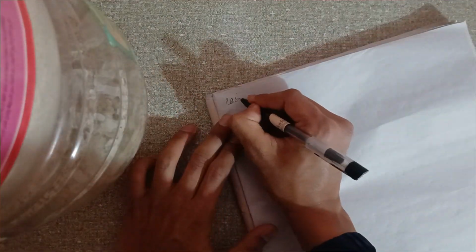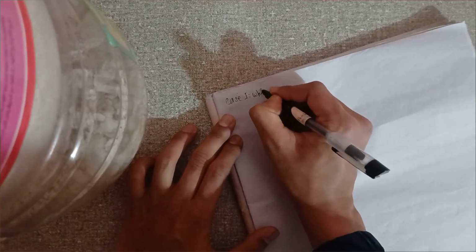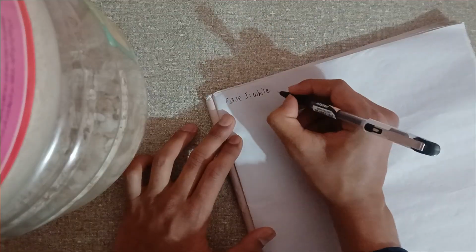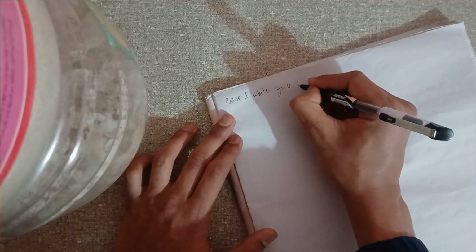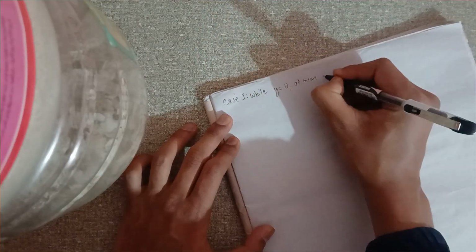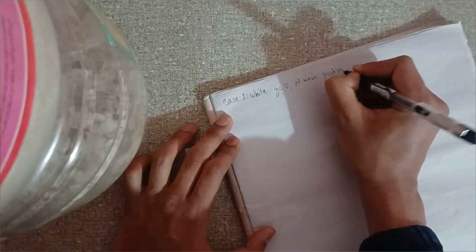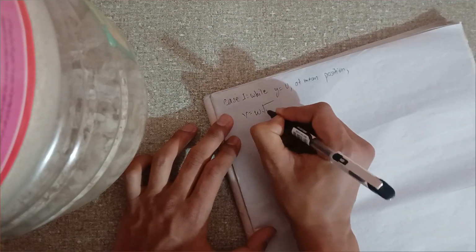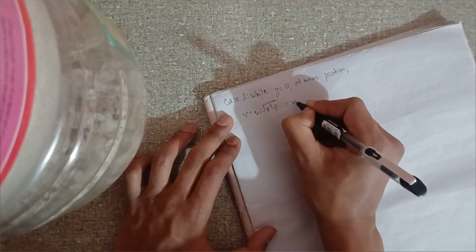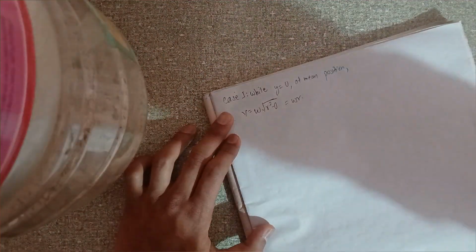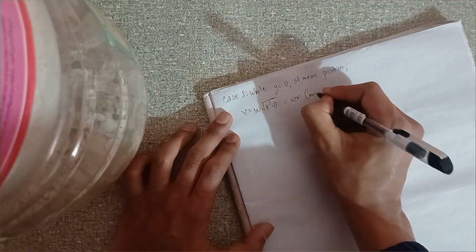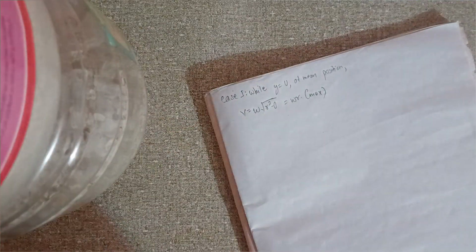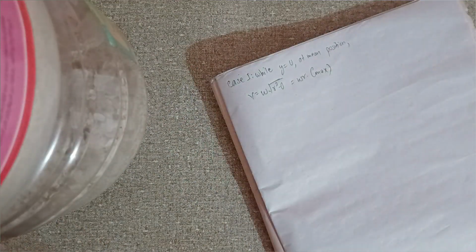Case 1: while y equal to 0 at the mean position, v will be equal to omega under root r square minus 0, that will be omega r. This is the velocity at the mean position, and this is the maximum velocity. That means the velocity of the particle in SHM is maximum at the mean position.